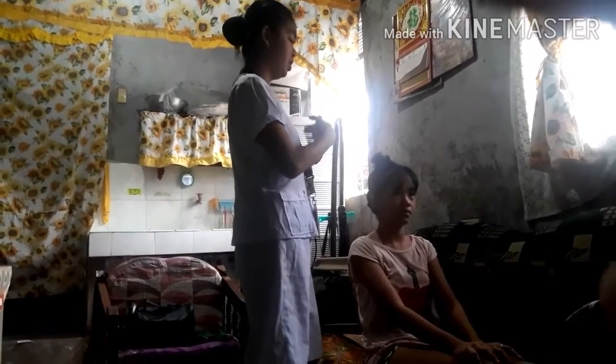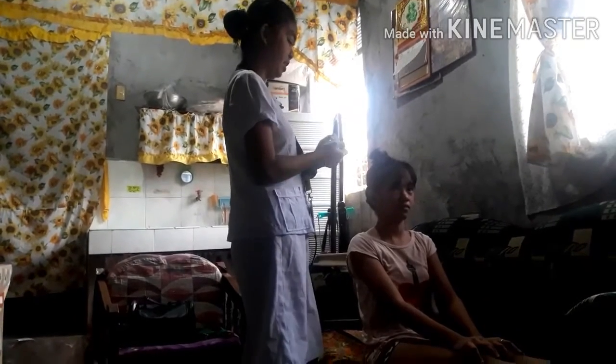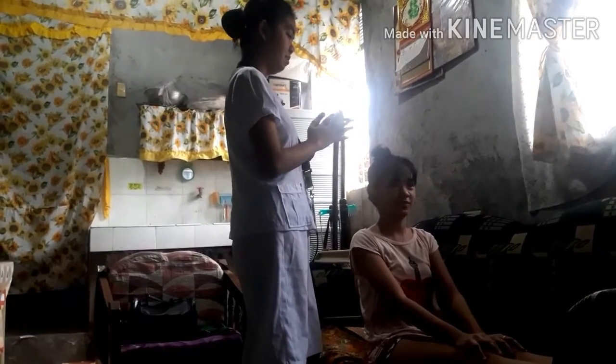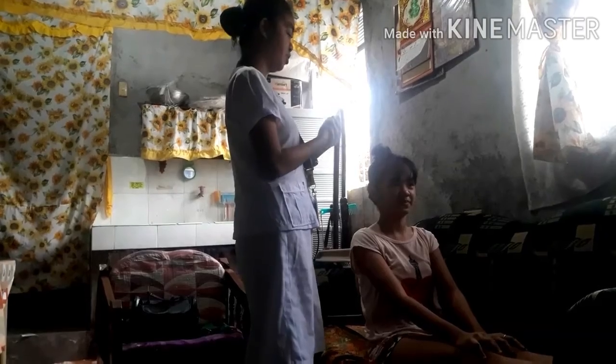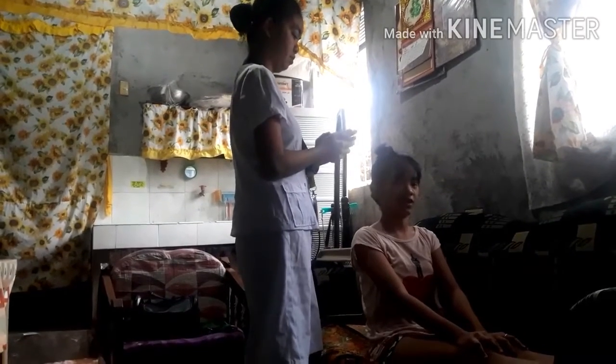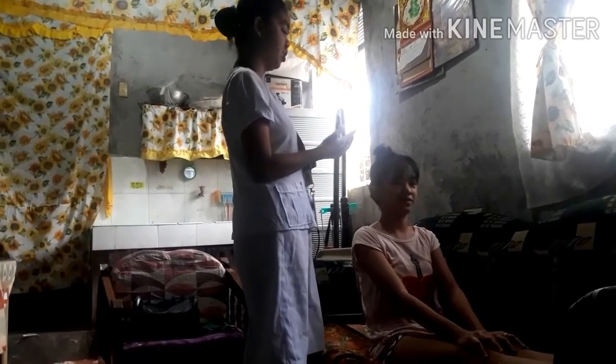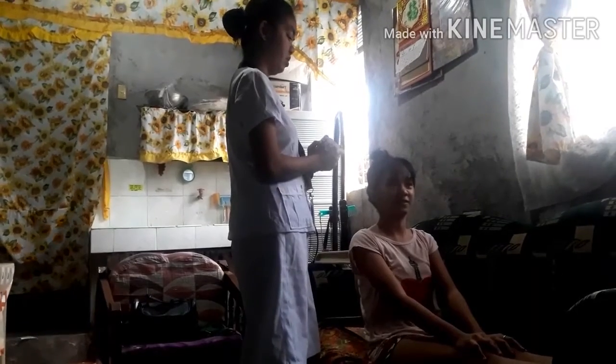Ma'am, meron po ba kayong any muscle pain? Parang sports injury before? Any loss function without pain? So, wala naman siyang any problem sa mga in-inquire ko kanina. Then, proceed na tayo sa first assessment, which is yung muscle.